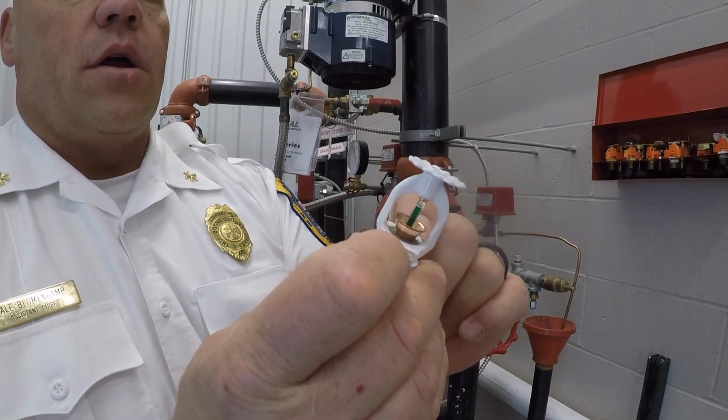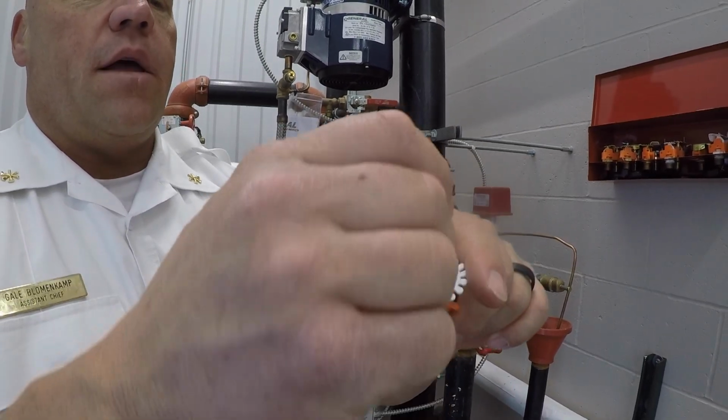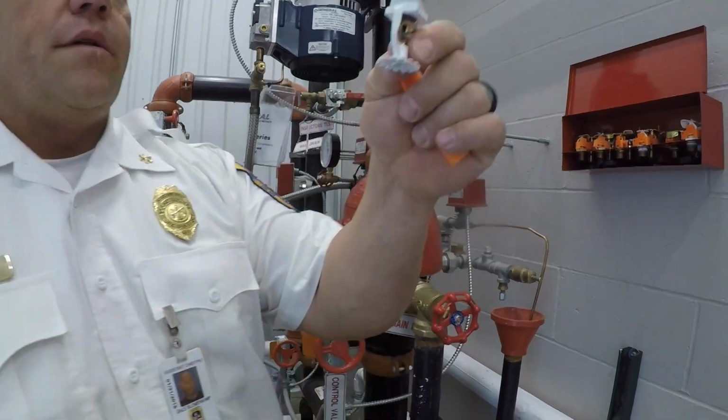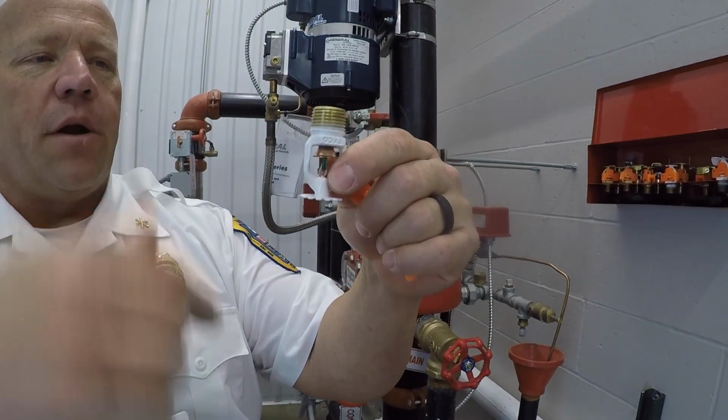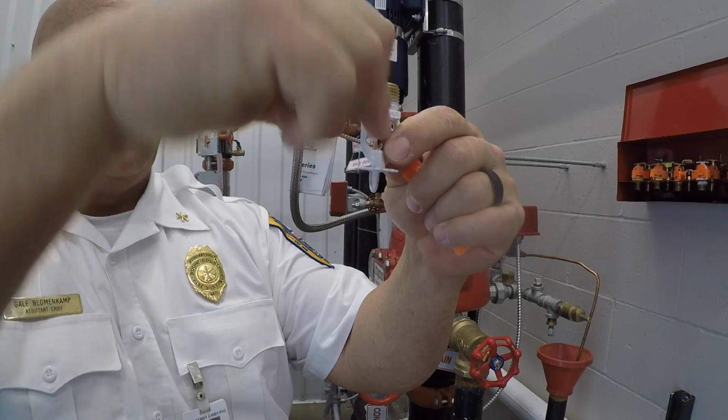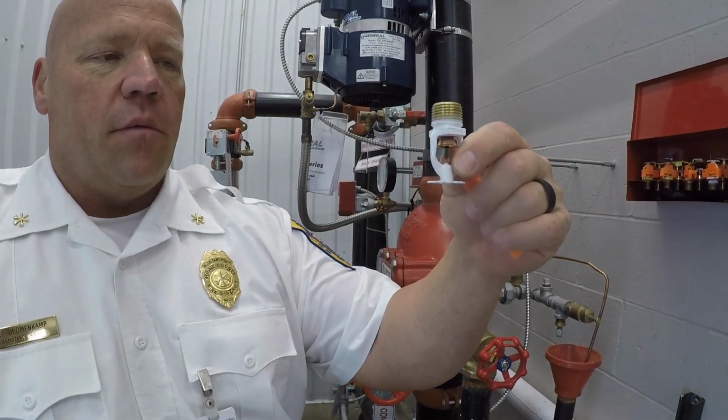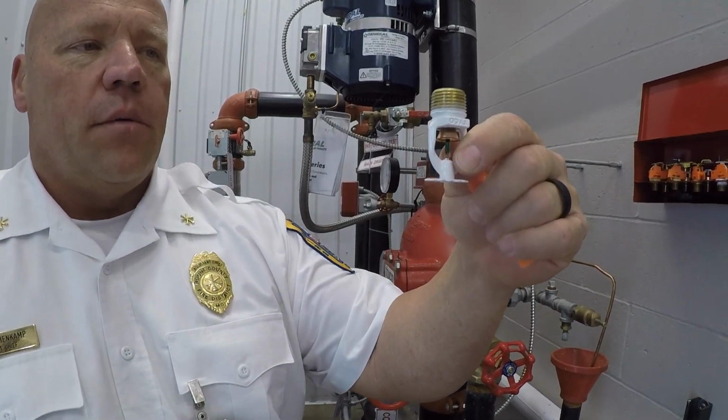You can tell by looking at this sprinkler that this is a pendant, which means it hangs down. This is a pendant type sprinkler. Water comes through this orifice, hits the deflector, and puts out a water spray to extinguish the fire.